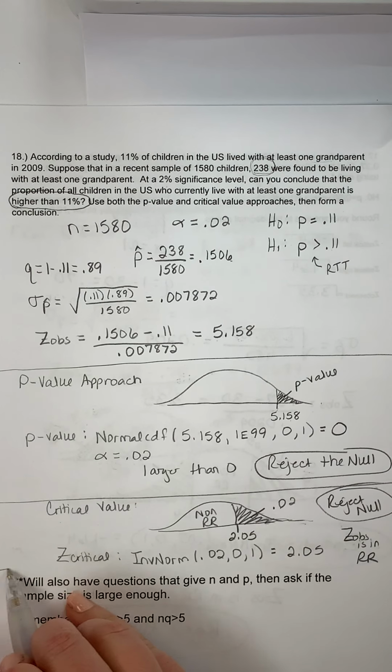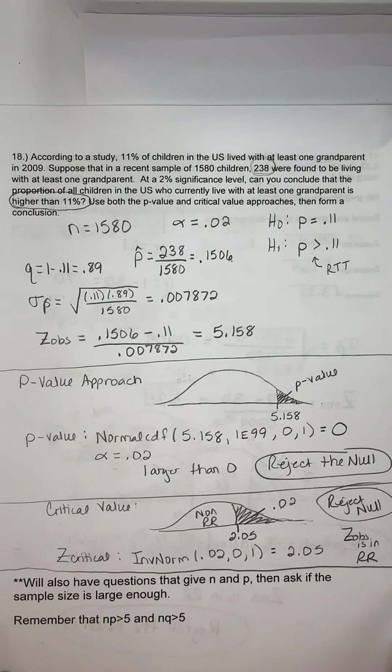All right, last but not least, I just want to tell you, I didn't put one of these questions on here, but it will have questions that give you N and P, and they'll ask you if the sample size is large enough. What they want you to do is multiply N times P and see if it's greater than 5. Multiply N times Q, see if it's greater than 5. That's what that means. I didn't think we needed to do one of those, but I wanted to remind you of that situation. And that, folks, finally brings us to the end of statistics.